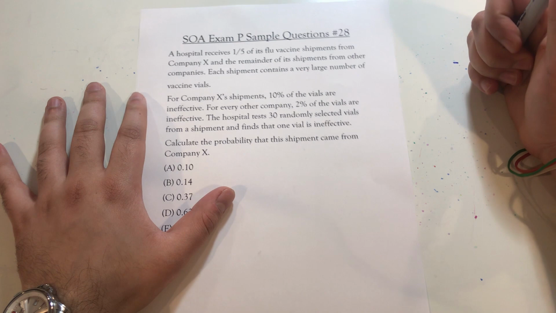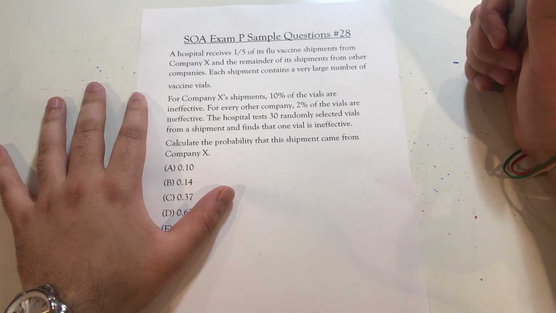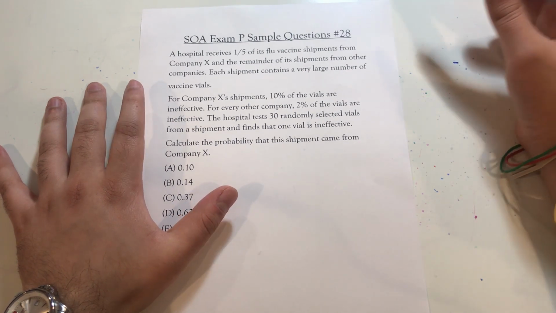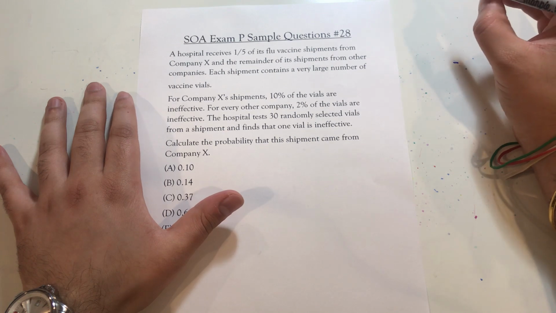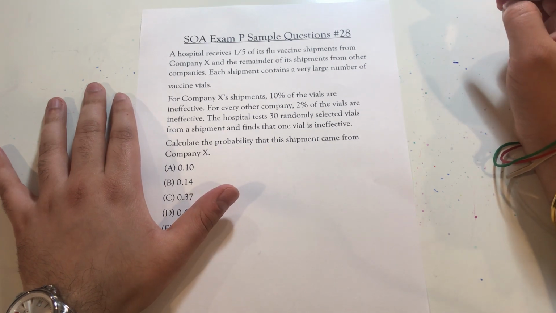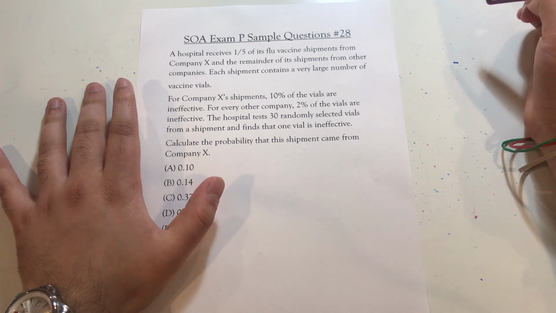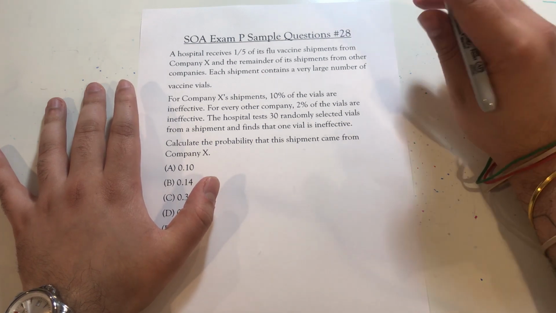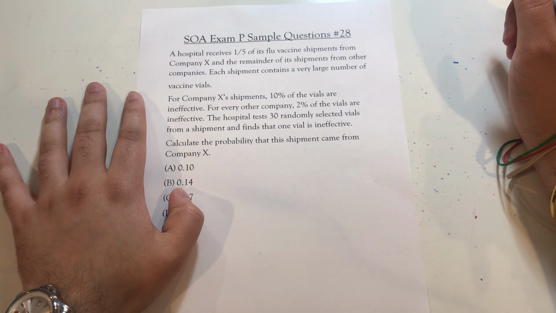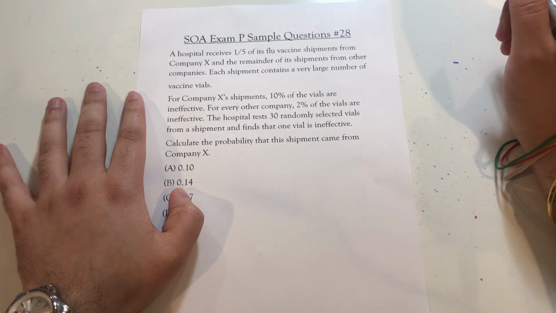Each shipment contains a very large number of vaccine vials. For company X's shipments, 10% of the vials are ineffective. For every other company, 2% of the vials are ineffective. The hospital tests 30 randomly selected vials from a specific shipment and finds that exactly one vial is ineffective. We need to calculate the probability that this shipment came from company X.